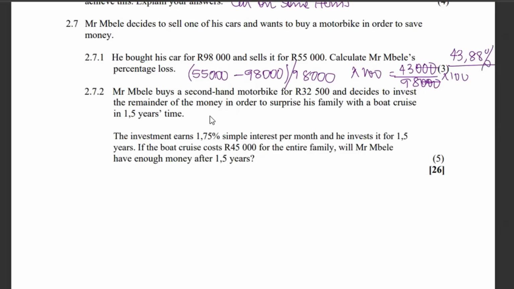First and foremost, we have to look for the balance that he invests. So we shall say 55,000 minus 32,500.